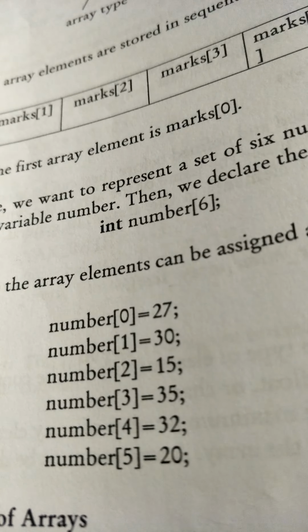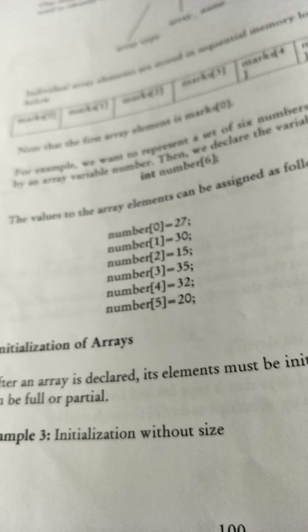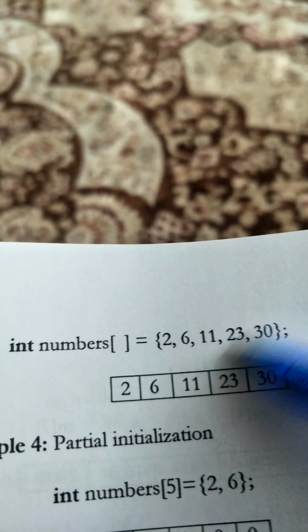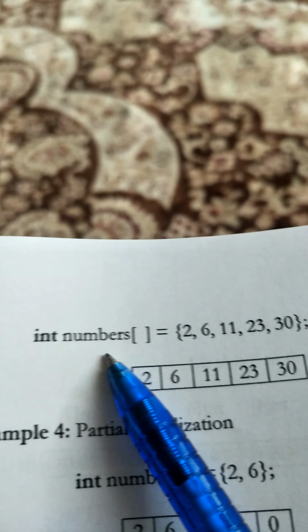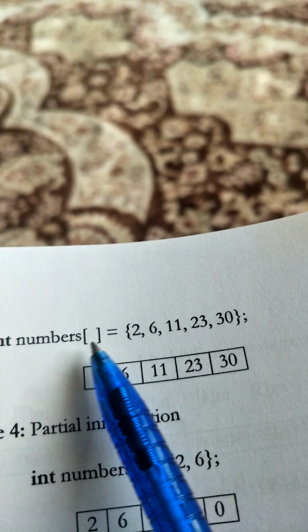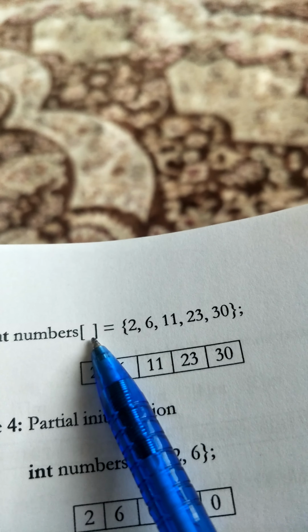Okay, there are many ways to give the initial value to the array. This is an example. How do we initialize the value? So this is one way we declare and give the initial values: numbers with brackets without any size there.